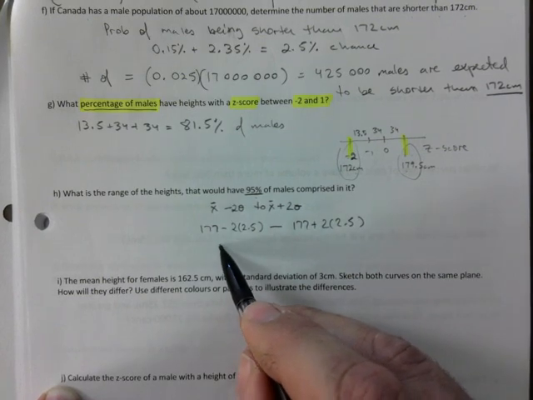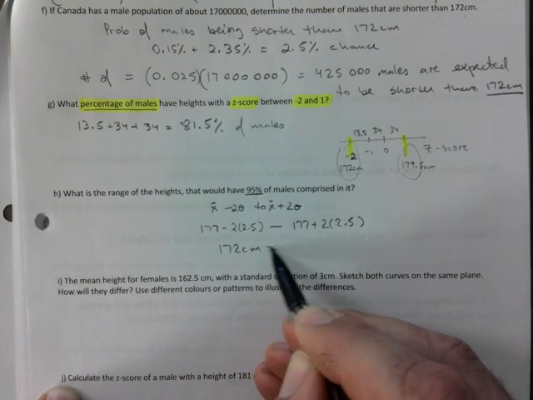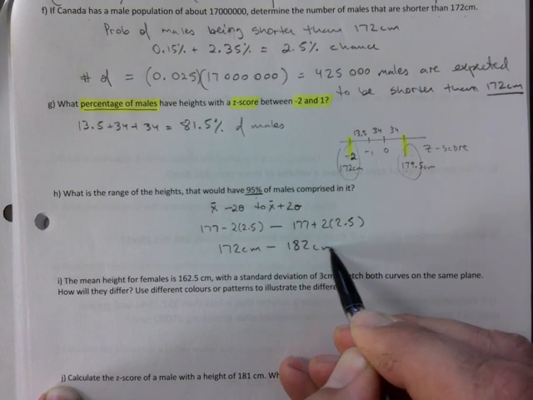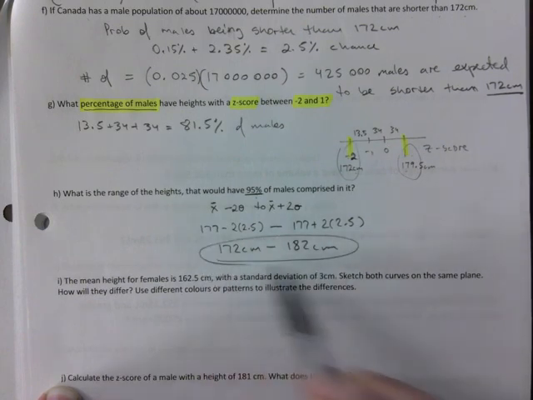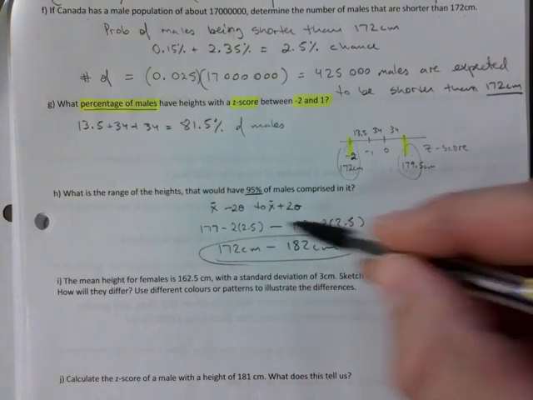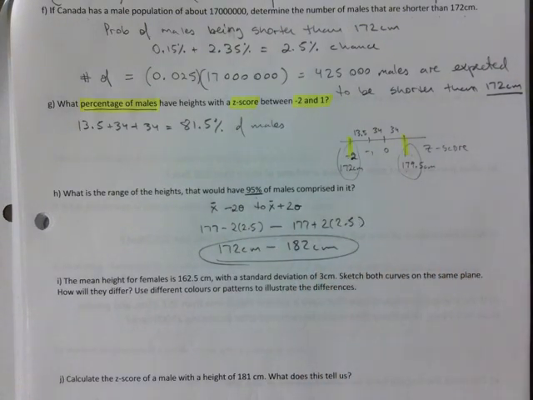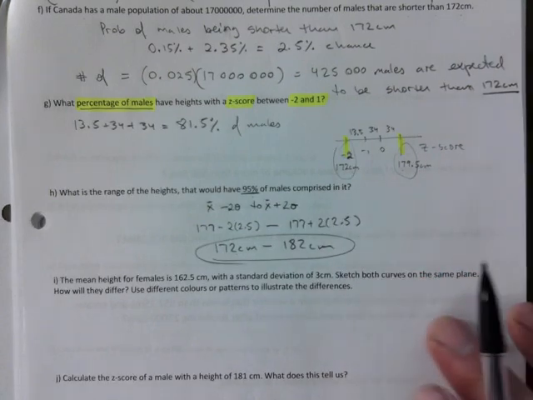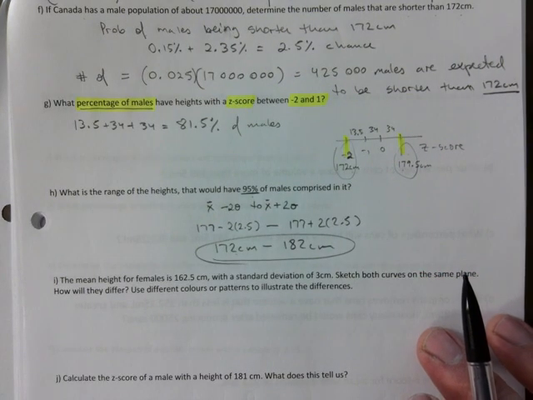And I'm just going to copy our answer above. This is my answer. This is if you don't want to use the graph. But if you already have the graph, just go get those numbers, right? And you're good.